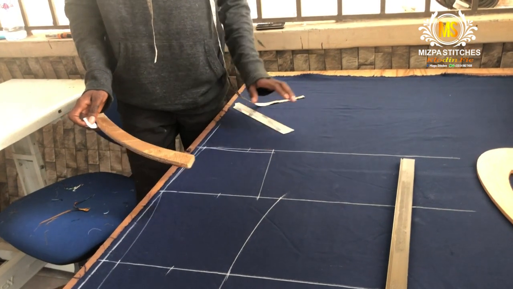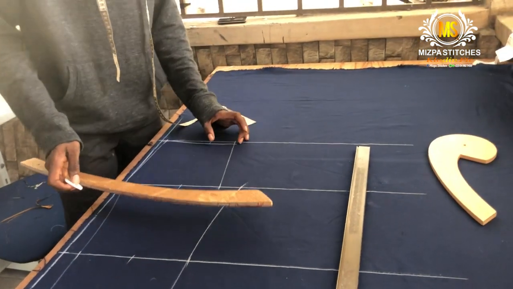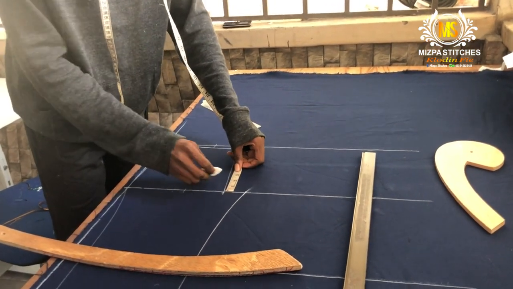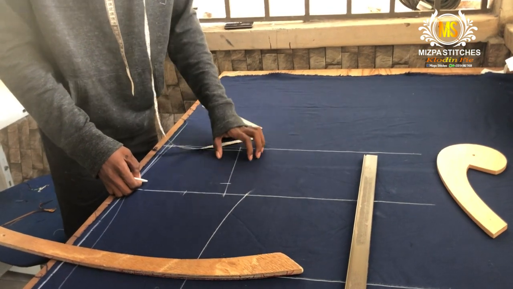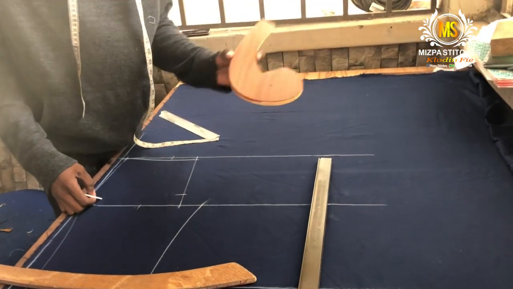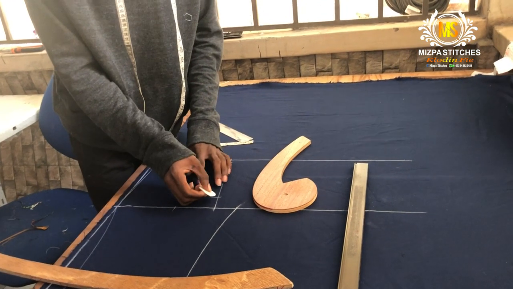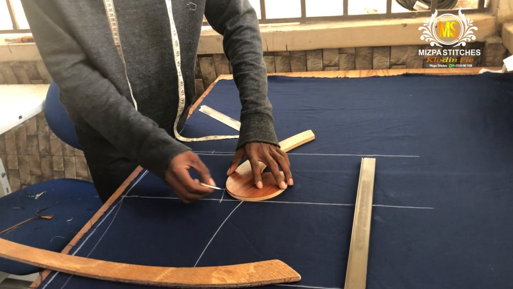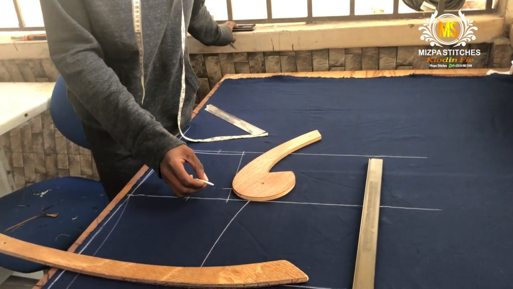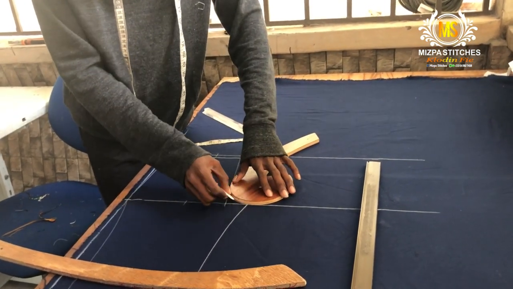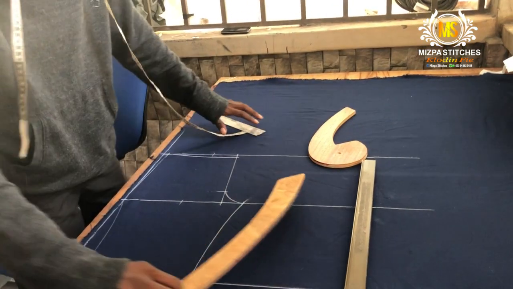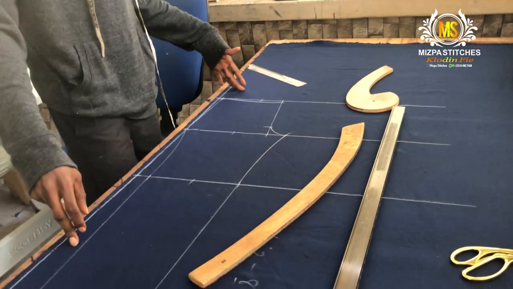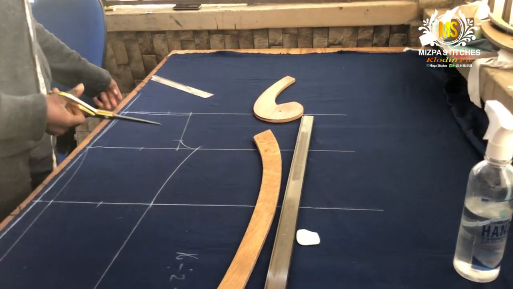Like this. Then after getting this one, you come up 1.7 again on the crotch length. Then you use your French curve. If you don't have the French curve, you can use your free hand to create the curve. Alright, so I think now we are done with the front section. So let's cut out and work on the back section quickly.